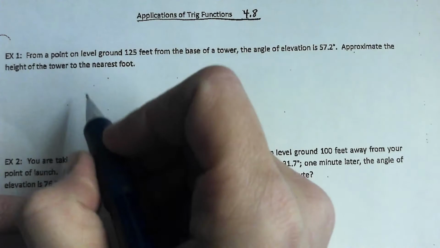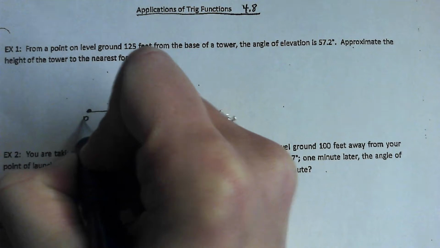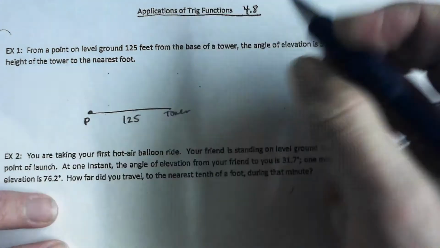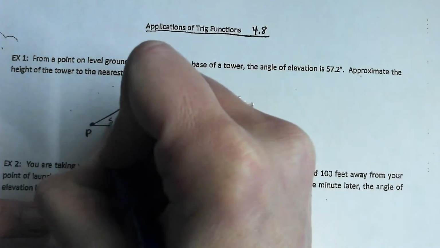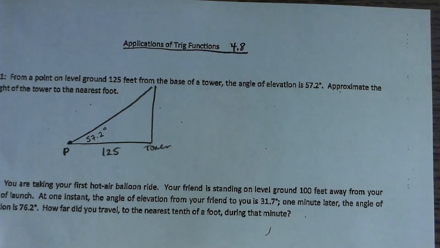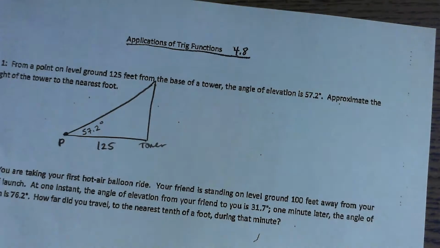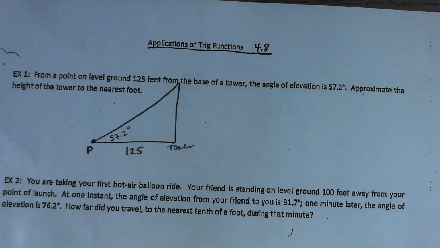So this one would be from a point on a level ground. There's my ground. Here's my point. That's 125 feet from the base of the tower. There's my tower. The angle of elevation is 57.2 degrees. I have to go back and remember if there's a calculator section or if things are left in terms of the sine, cosine, and tangent. I'll tell you what I mean by that when we finish this one. But approximate the height of the tower to the nearest foot.